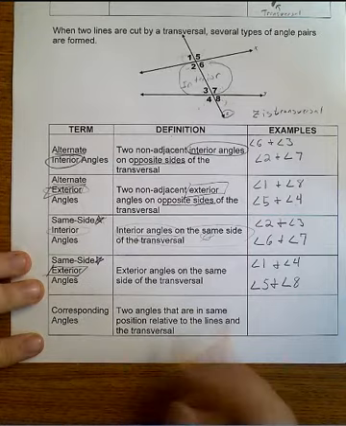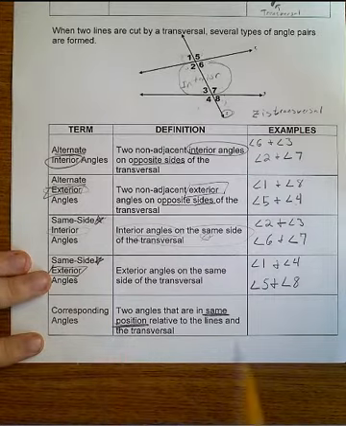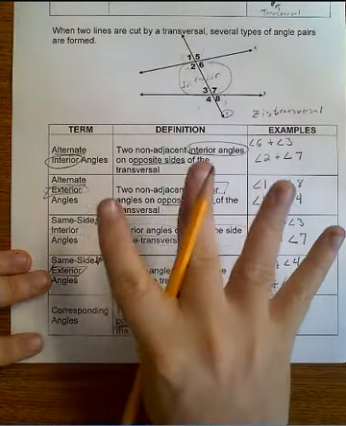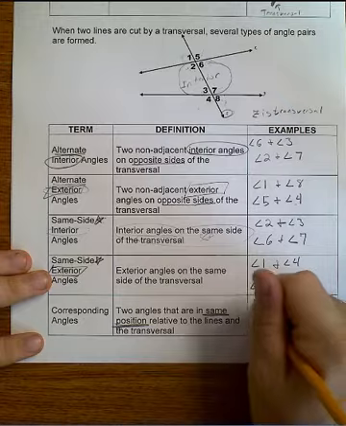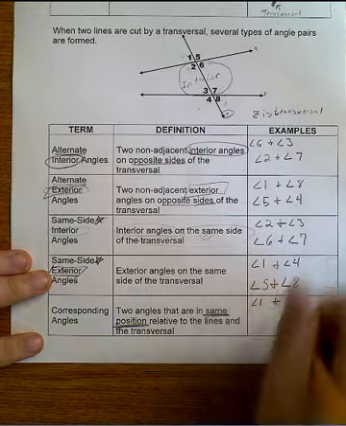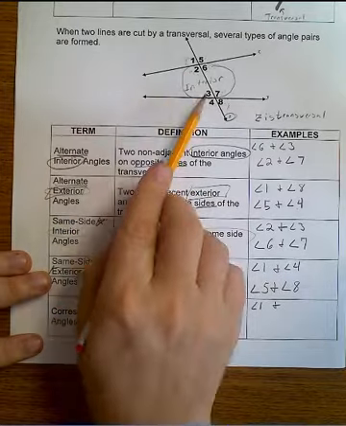The key phrase for corresponding is they are in the same position. So I'm actually going to have four sets of corresponding angles. Angle 1 is going to correspond with, same spot, is 3.